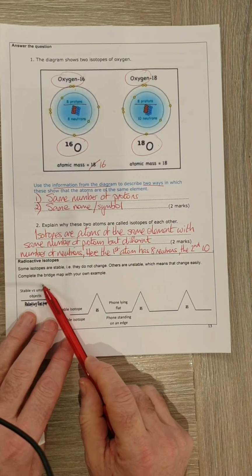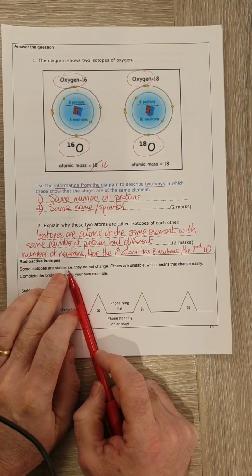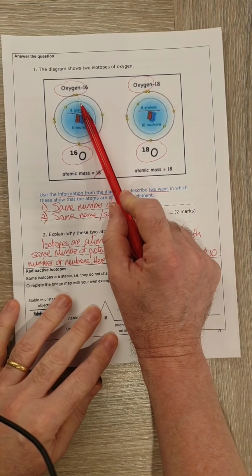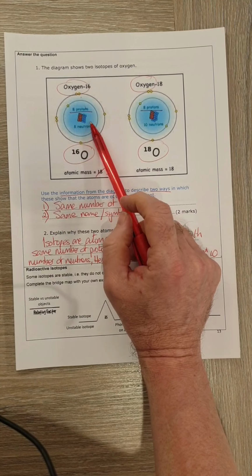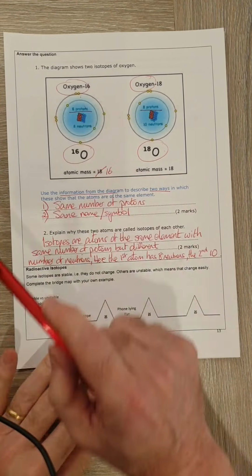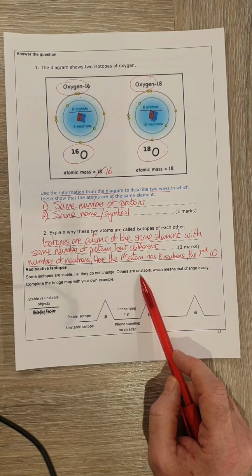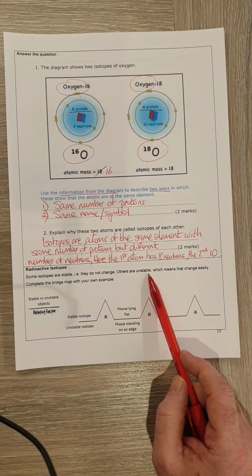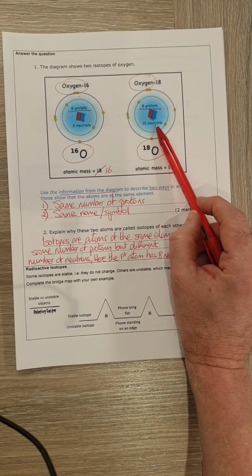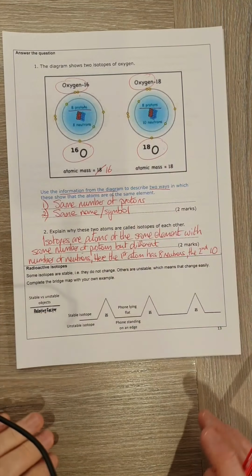Now remember, isotopes are atoms of an element, and some of them are stable. They do not change. So, for example, this one might be stable. It's got 8 protons, 8 neutrons. It has its electrons. Unless there's a chemical reaction, it's just going to remain like that. Others are unstable. That means they are going to change easily. So perhaps this one might change, and it might, for example, lose some of its neutrons, or maybe some of its protons would change. Something's going to happen to change this one if it's unstable.